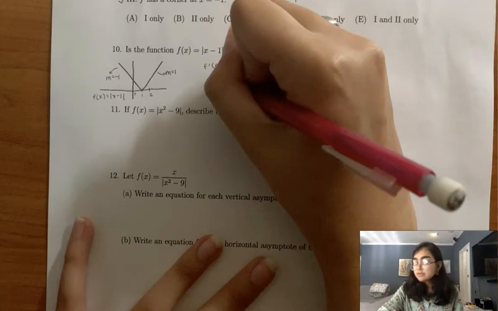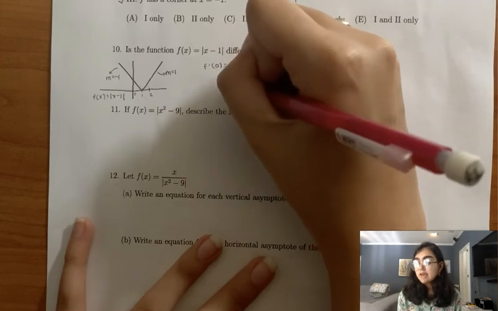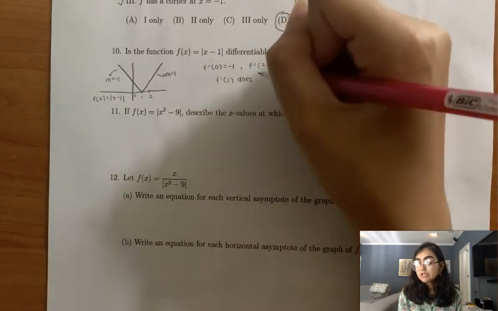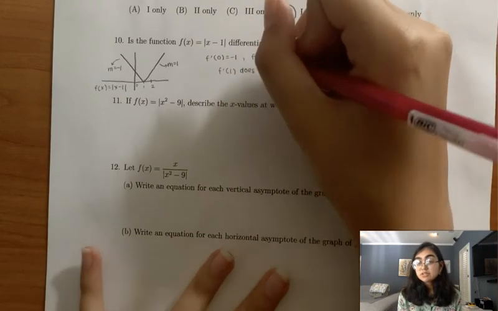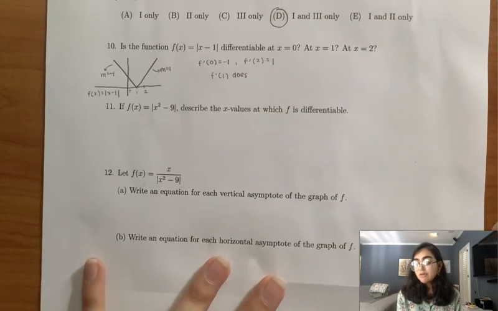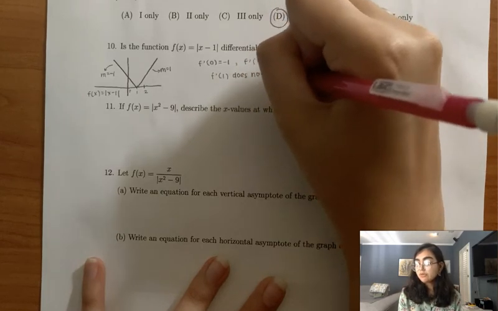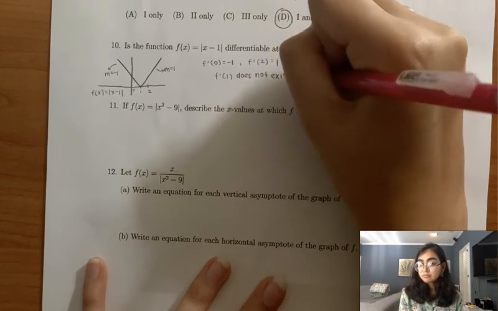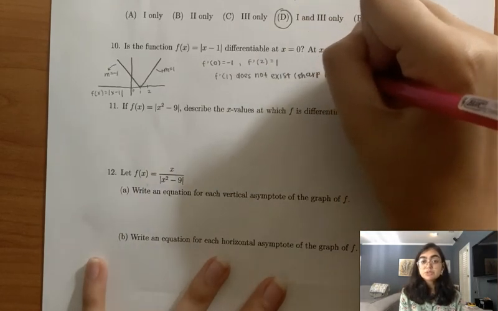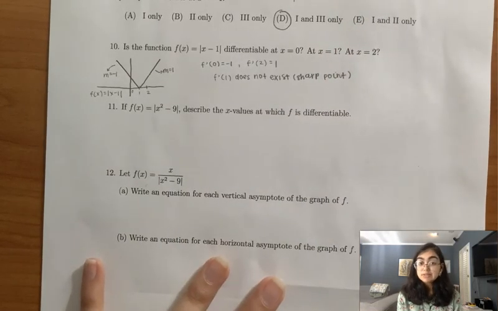Now, our last point that we need to figure out is f of 1. And we'll find that the derivative of f of 1 does not exist since it is a sharp point. Since the derivative of f of 1 does not exist, that point is not differentiable. So x equals 0 and x equals 2 are differentiable, and x equals 1 is not differentiable.